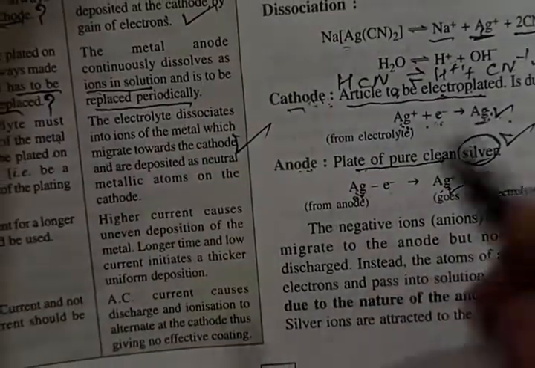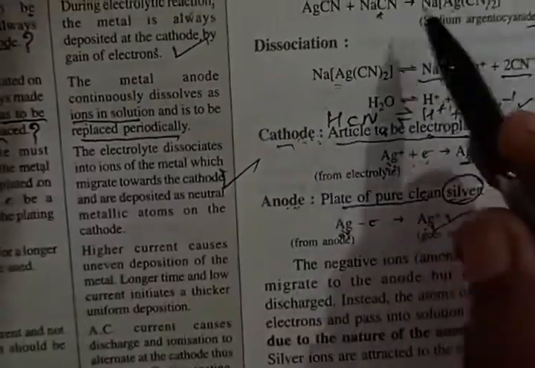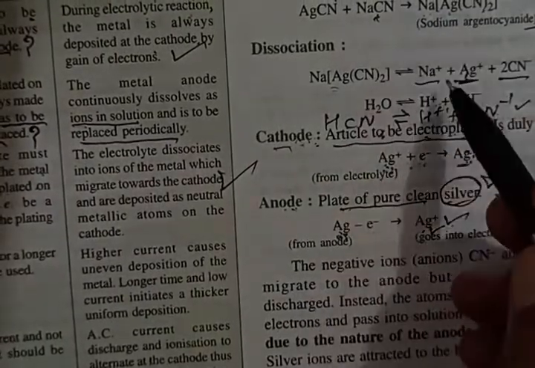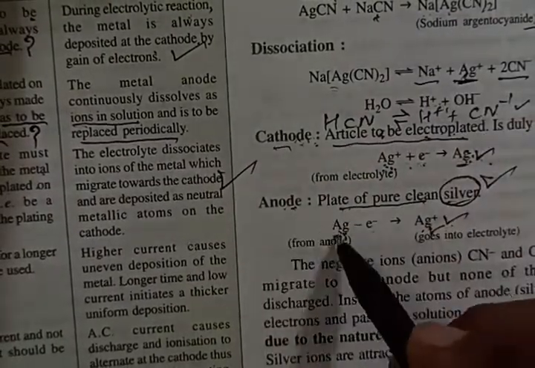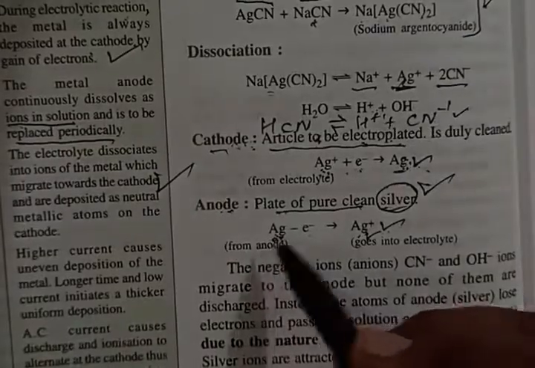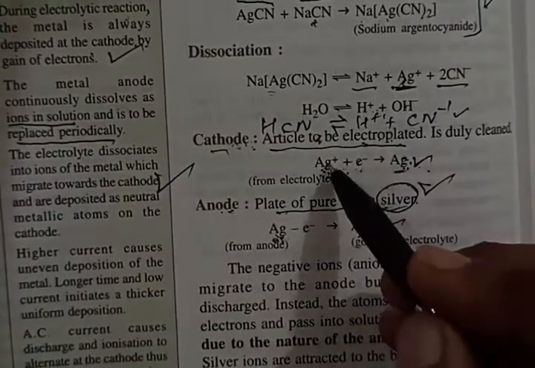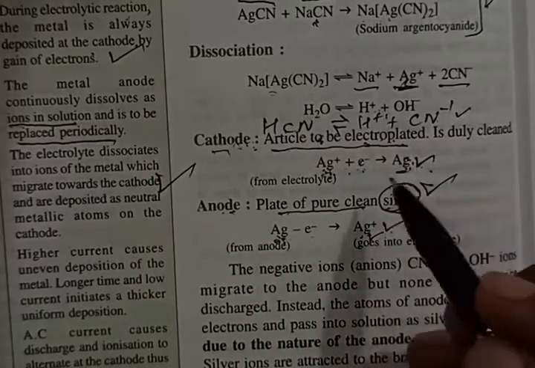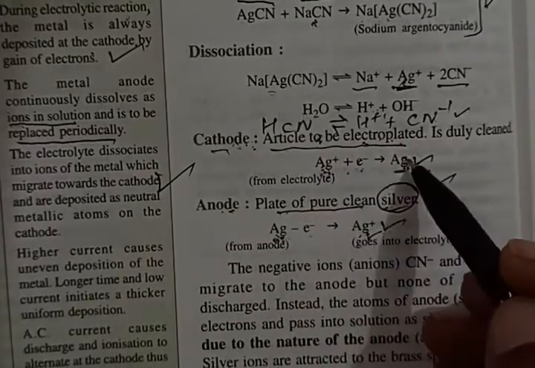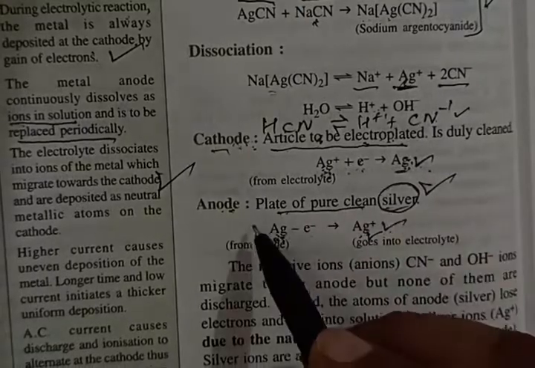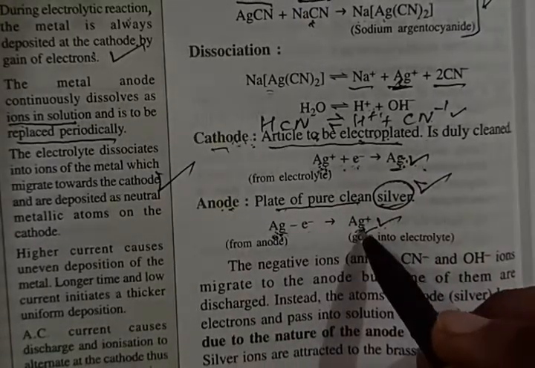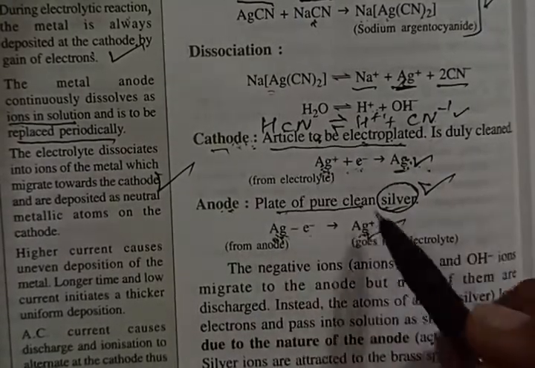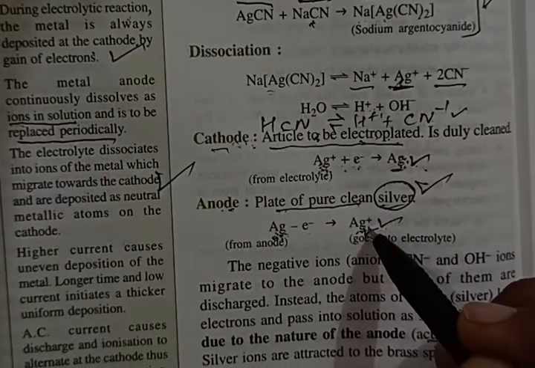Although some students may ask, sir, if ions are present in the electrolyte, then why have we taken an anode made of silver? See, beta, in the beginning the ions which are present in the electrolyte will deposit, right? After some time, when this deposits, at the same time silver ions are formed at the anode. So here it is depositing and here it is forming.